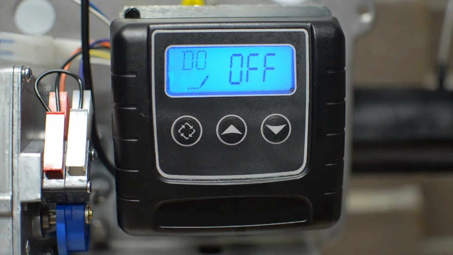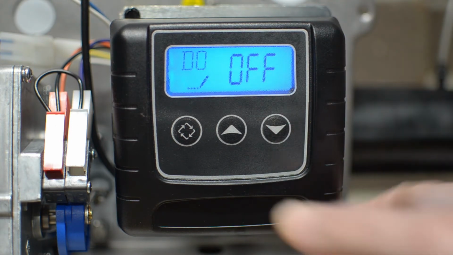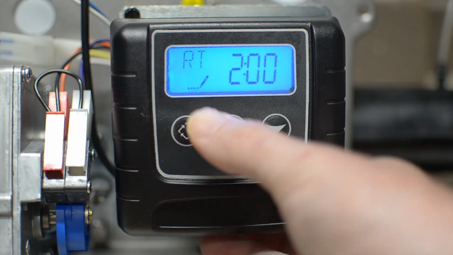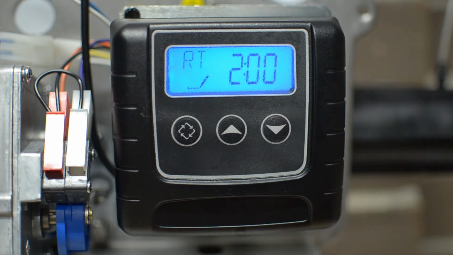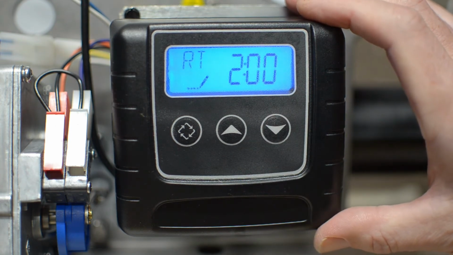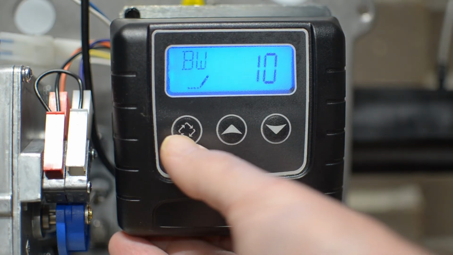Next thing we have is day override. So this is where you can set it to override all the other settings, and regardless of what happens, you can tell it every 2 days, 3 days, 5 days, whatever you want to do a regeneration anyway. We'll leave that at off. RT, regeneration time, set for 2 AM, which is what we want. Does it in the middle of the night when the car wash is quiet and you don't want to be using the water for anything else.